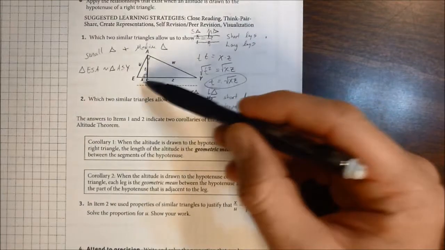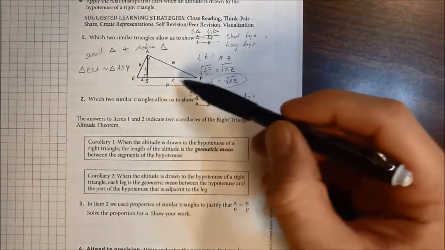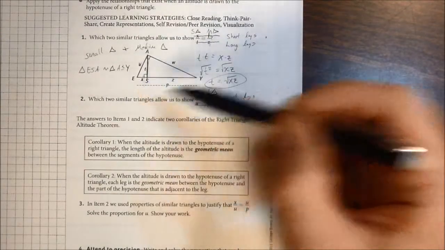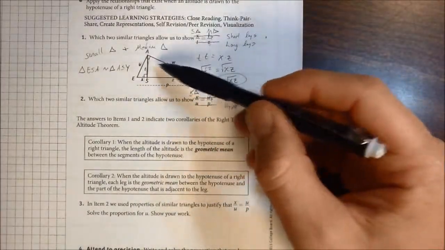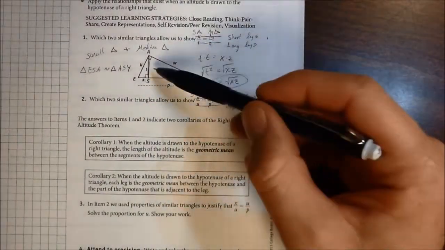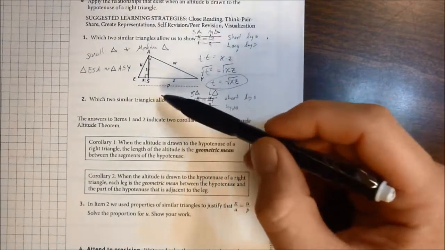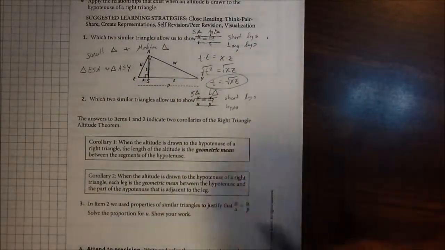X and z are the two pieces of the large triangle's hypotenuse. So solving this proportion, the length of the altitude is always the geometric mean of the two pieces of the large triangle's hypotenuse. And that's exactly what this first corollary says.